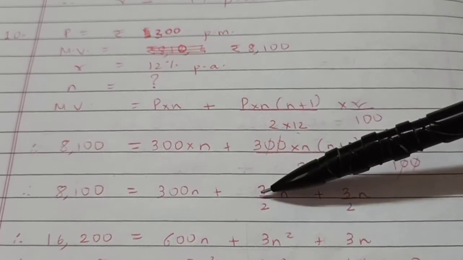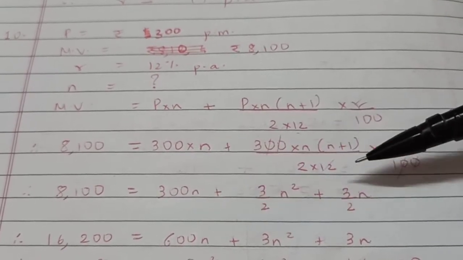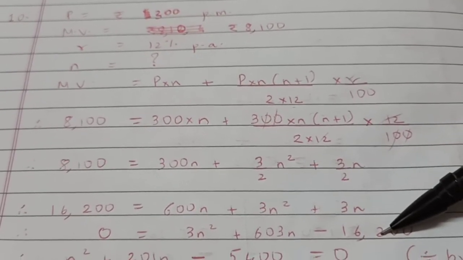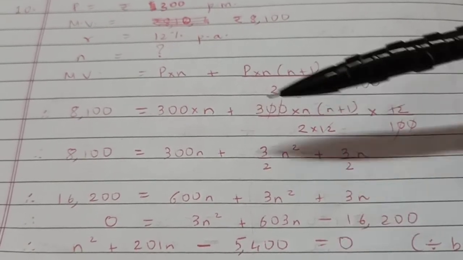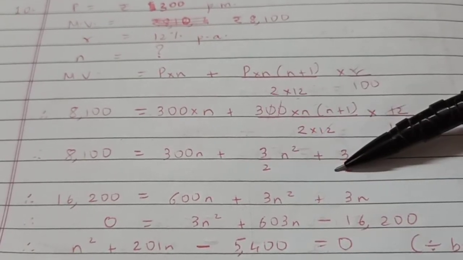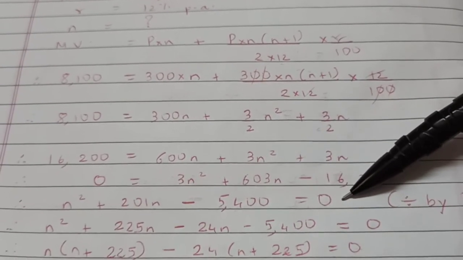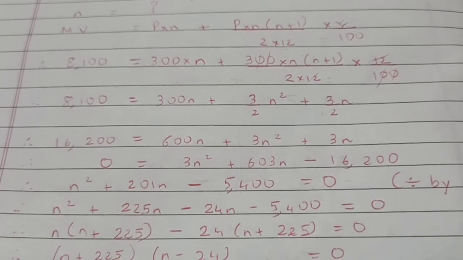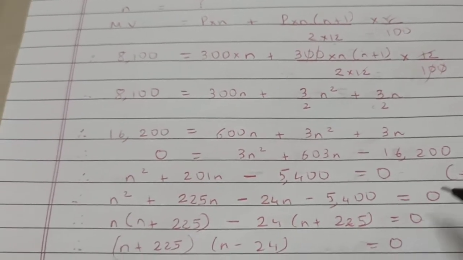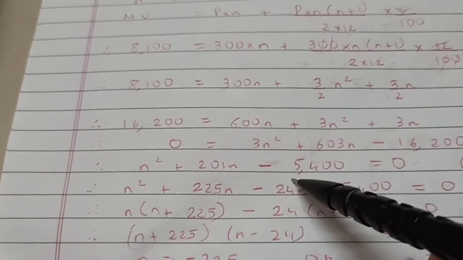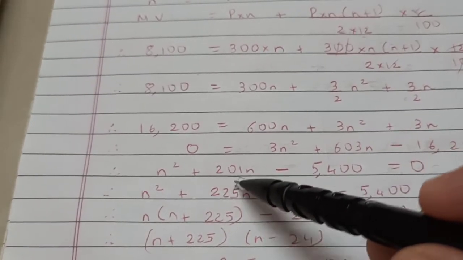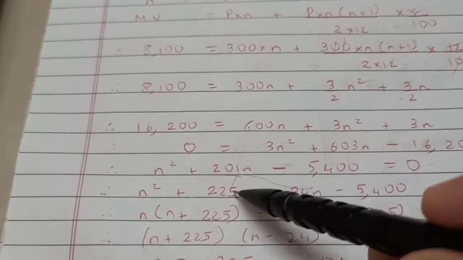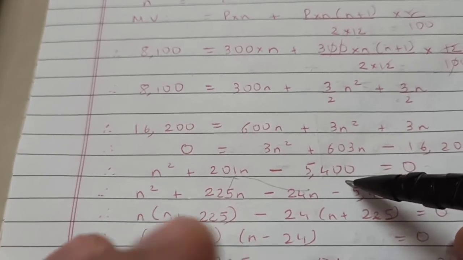First, get rid of the denominator by multiplying the whole equation by 2. You can further divide the whole equation by 3 to simplify it. Bring the n and n squared terms together. Finally, we get a quadratic equation. And we have to do splitting the middle term, which is quite challenging for big numbers like this. We have to split 201 into 2 numbers so that their addition or subtraction gives me 201 and their multiplication gives me 5,400.